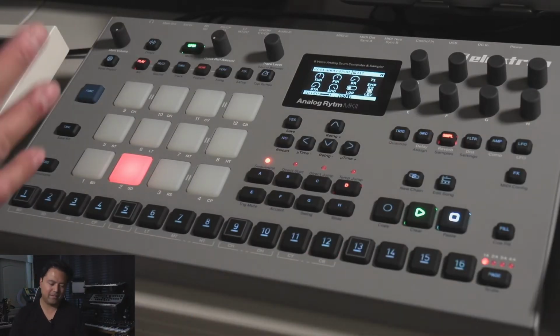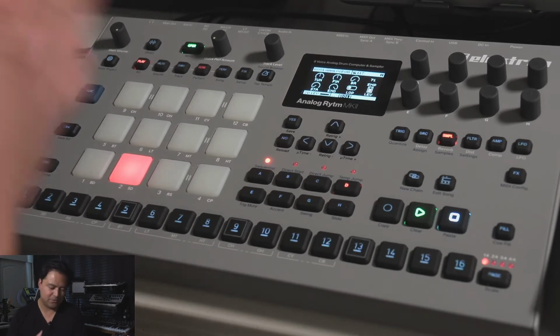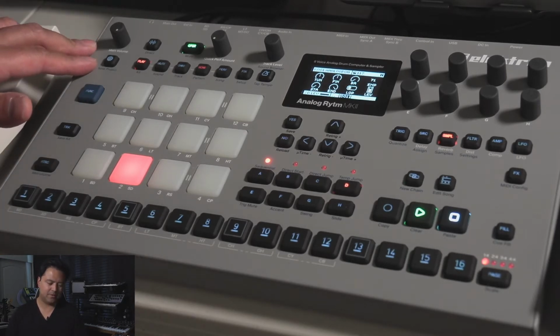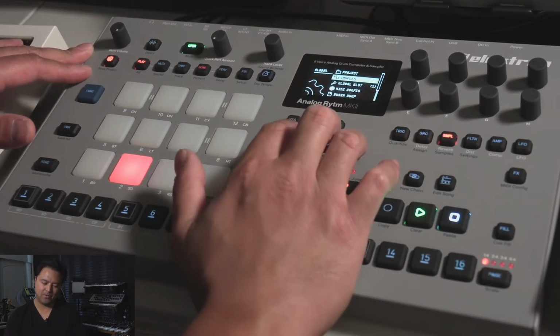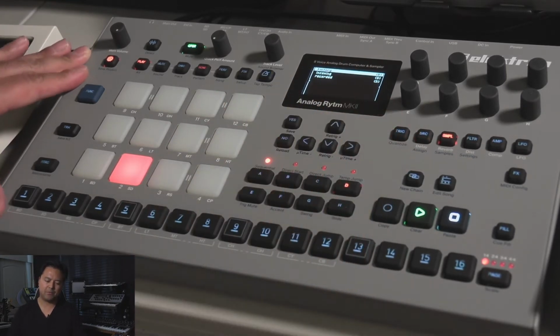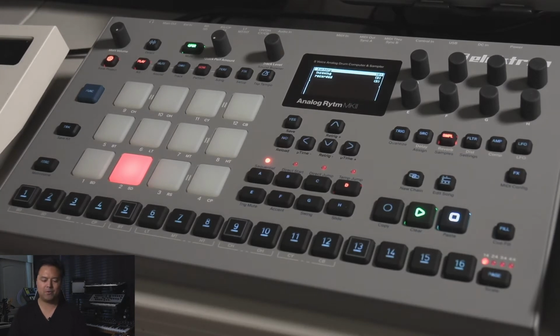Okay, so the way to get to the sample directory is you go to the settings menu, go to samples, hit yes. Okay, we have 3 folders here. First folder is the factory folder. Pretty self-explanatory. Those are all the factory samples that come on your Analog Rytm.